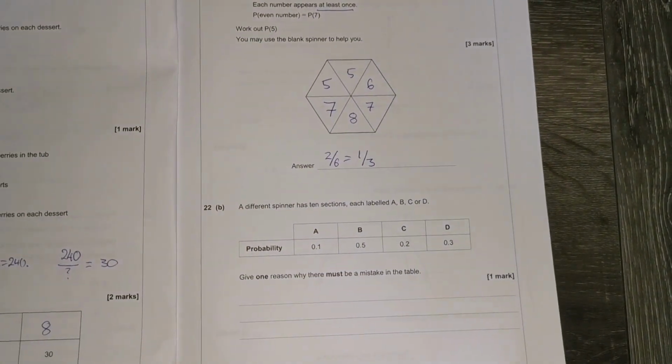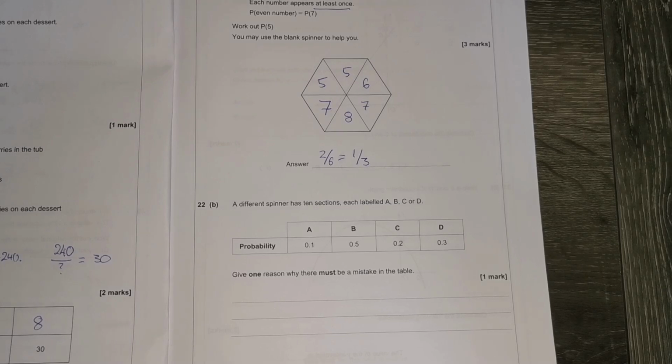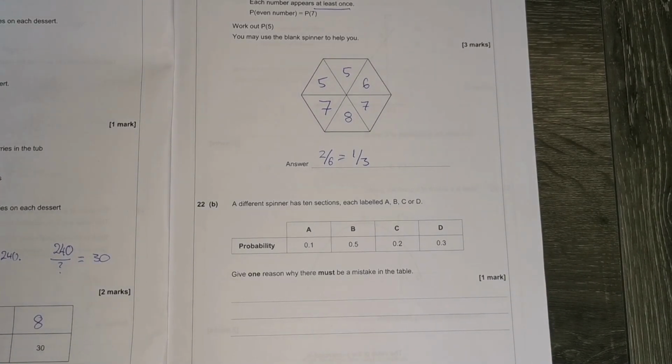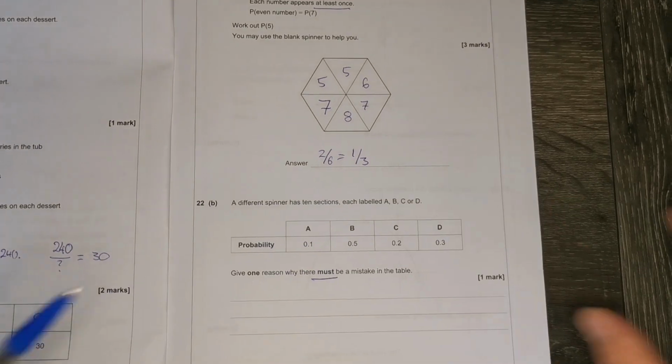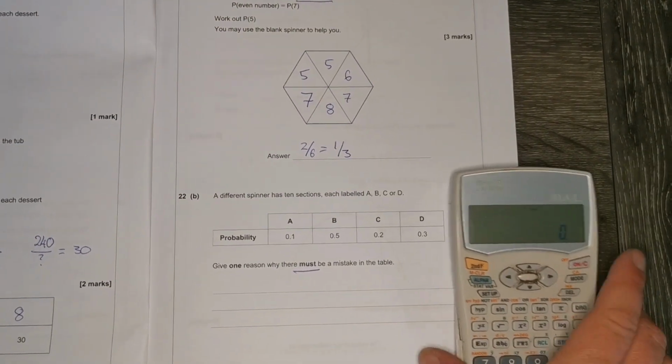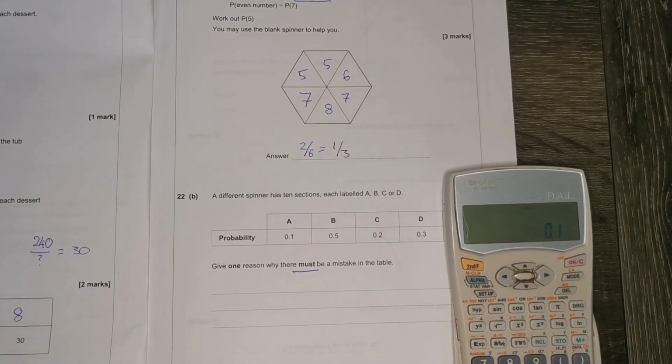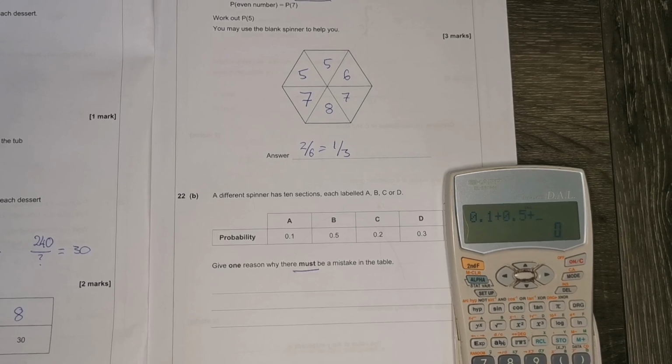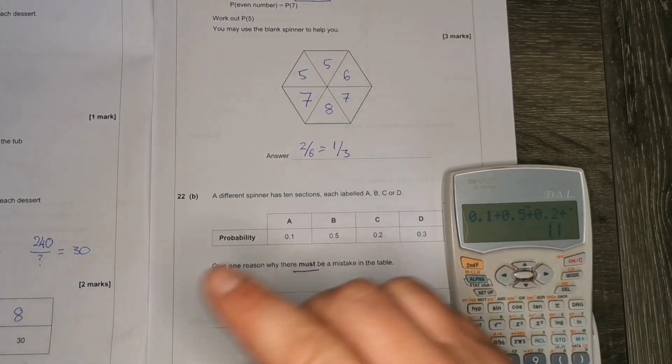A different spinner has 10 sections labelled A, B, C, or D. Give one reason why there must be a mistake in the table. Right, well, these things normally add to 1, so let's just see if they do. Doesn't add to 1.